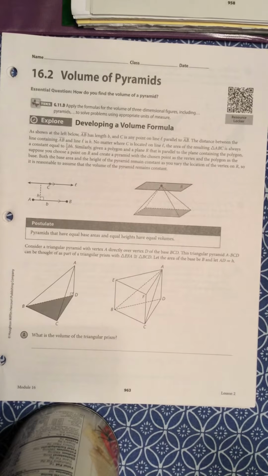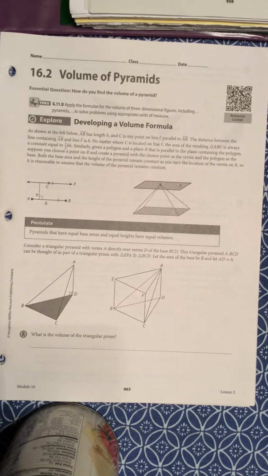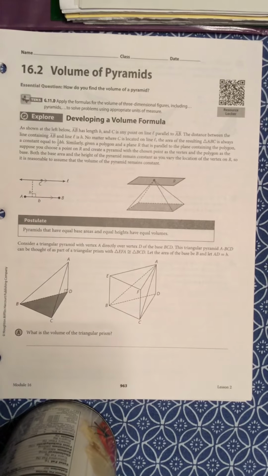Hi guys. Okay, we are starting 16-2, volume of pyramids. So your last section was all about prisms. So there's your boxes, and then we talked about cylinders. Now we're going into volume of pyramids.